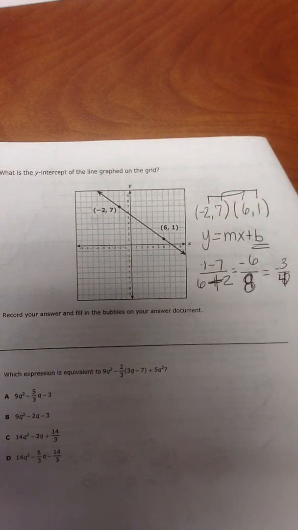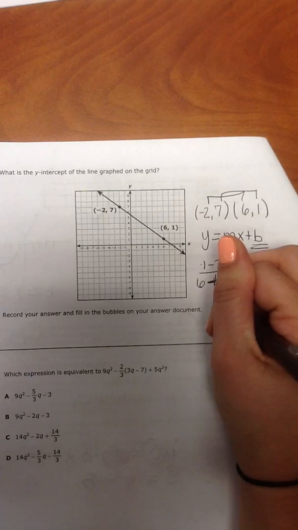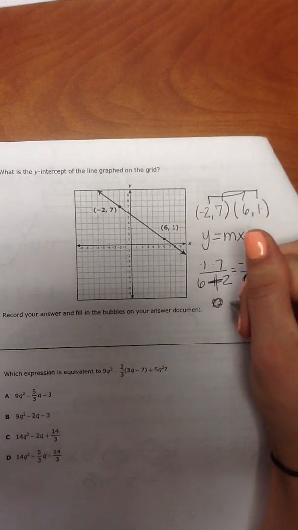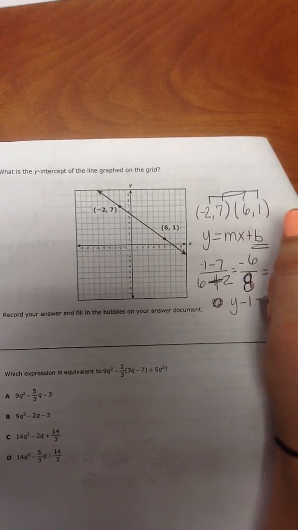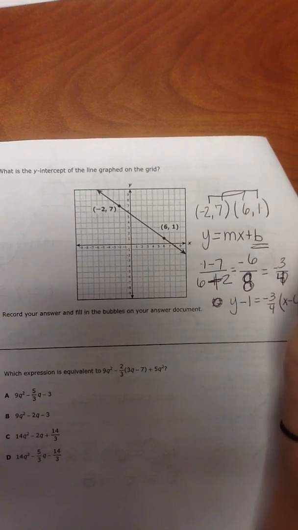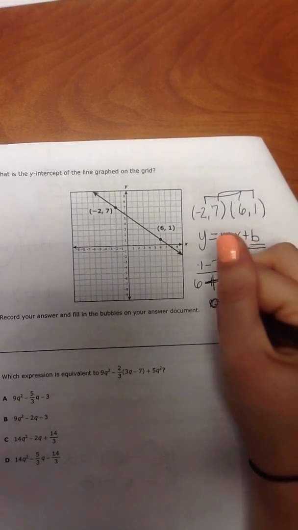So now I have a point and I have a slope. I'm going to use 6, 1, okay? So y minus y1 equals m times x minus x1. Okay, now we're going to solve.